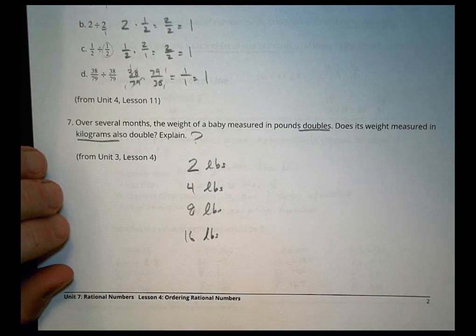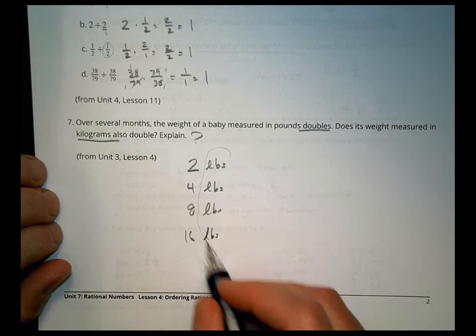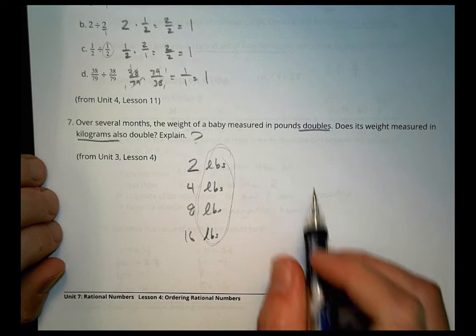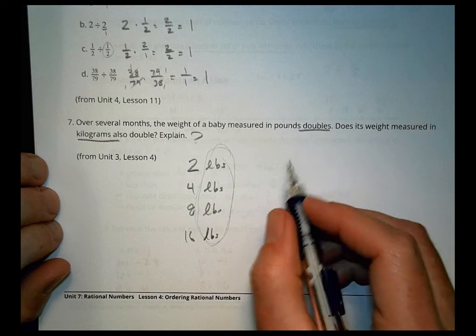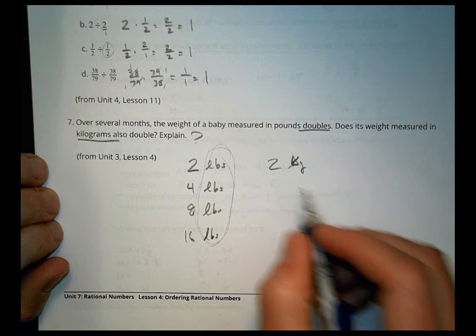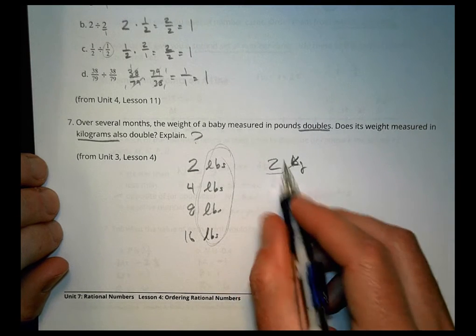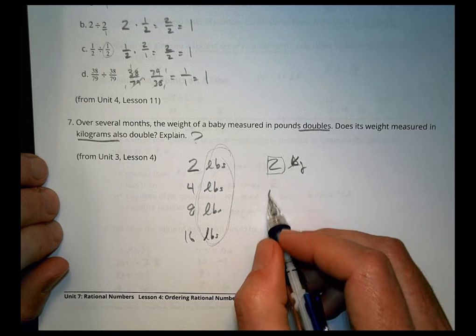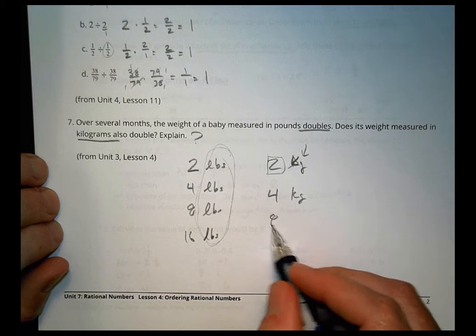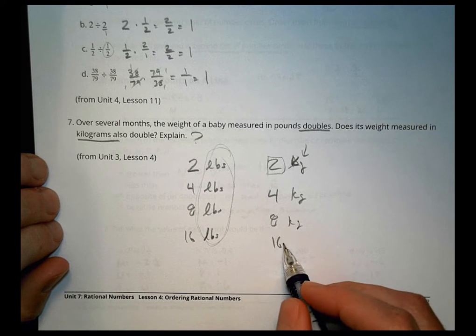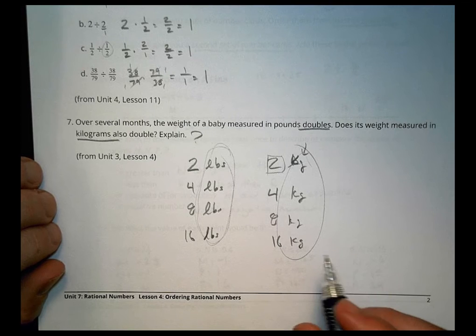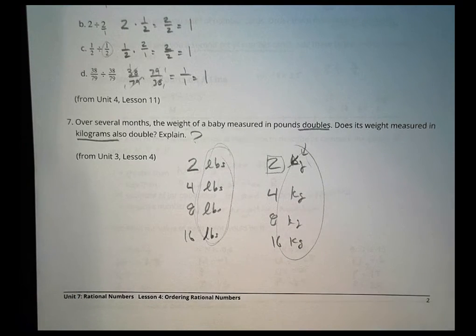Okay, no problem. The question really is, does the word pounds here, the label, actually matter if we switch it to kilograms? If I had 2 kilograms and we doubled it, would this number double? Yeah, it would double. It would double to 4. Does it matter what we call it? Not really. Think about how often you guys don't even use your units. You don't put labels on it. You don't say if it's inches or centimeters. You forget that all the time.